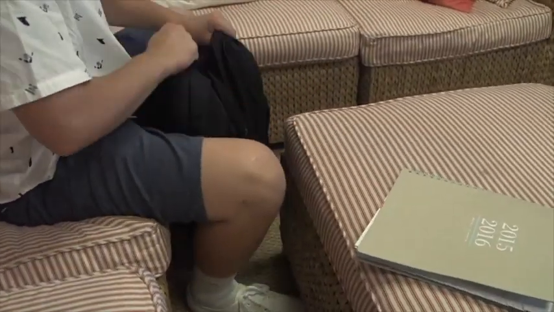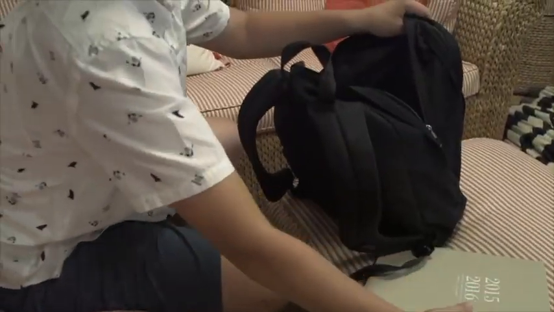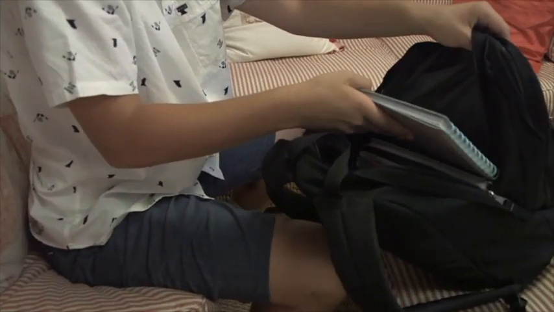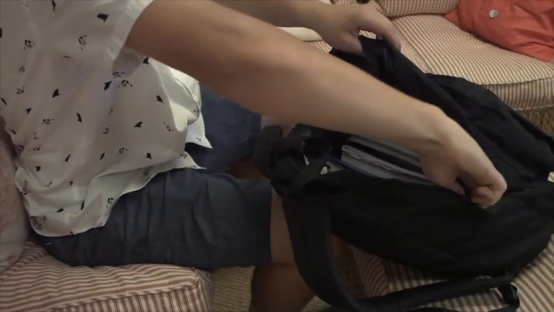Be sure to take your planner to school and back home every day. That way you are more likely to use it and keep it accurate.